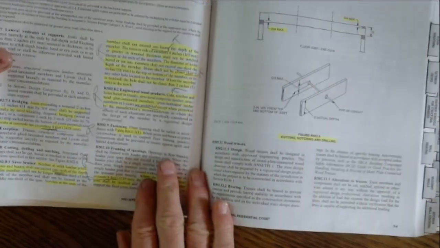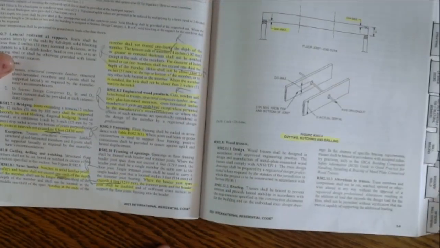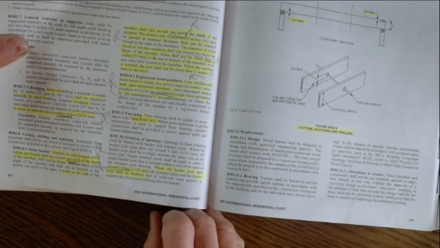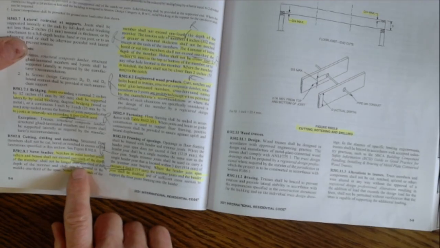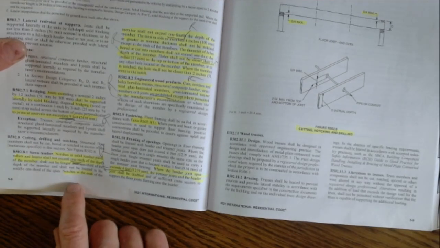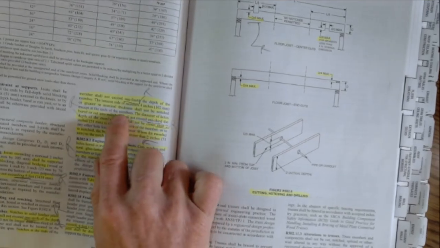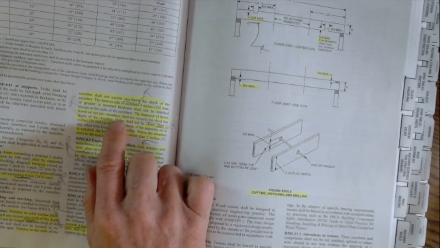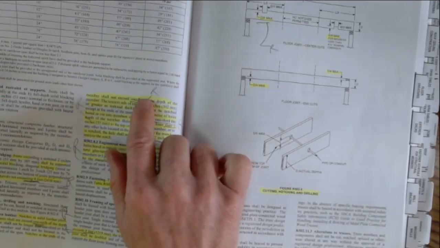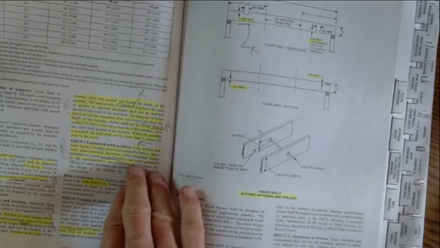Notches, okay, this is important. You will always get questions on notches in any kind of building inspector class, whether it's residential or commercial. It's 1/6 of the depth in the middle third. Notches at the end can be at 1/4. So it's 1/6 generally, but at the end it's 1/4. Just keep that in mind.